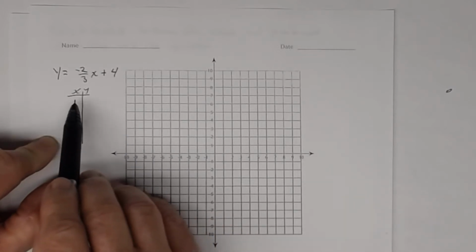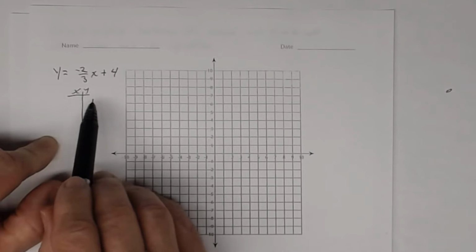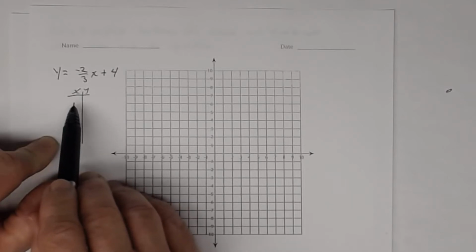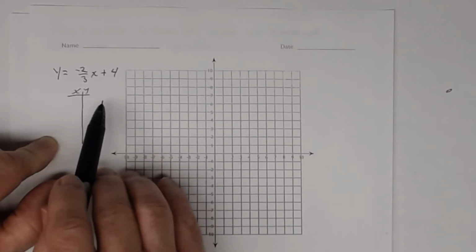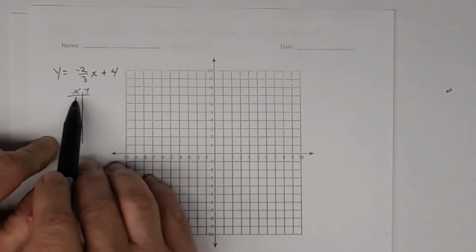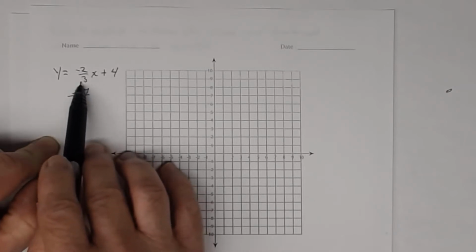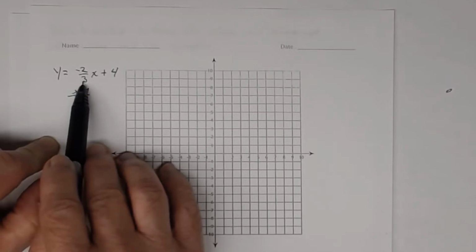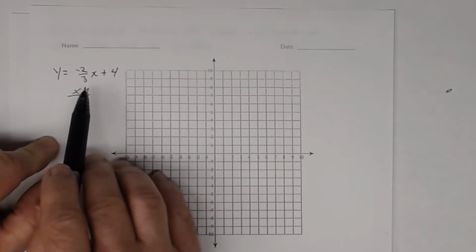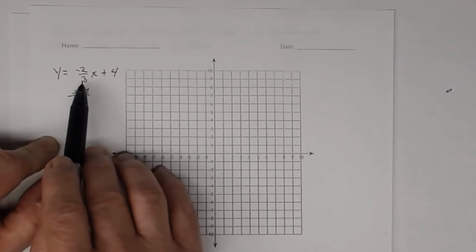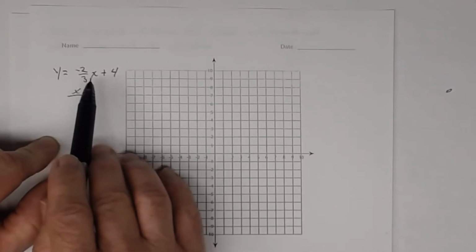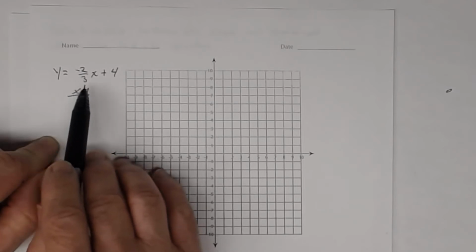So if I want both the x coordinate and the y coordinate to be integers, then I need to choose values of x that are divisible by the denominator. So if you think about numbers that are divisible by 3, you have 0, positive 3, negative 3, positive 6, negative 6, positive 9, negative 9, and so on, right?